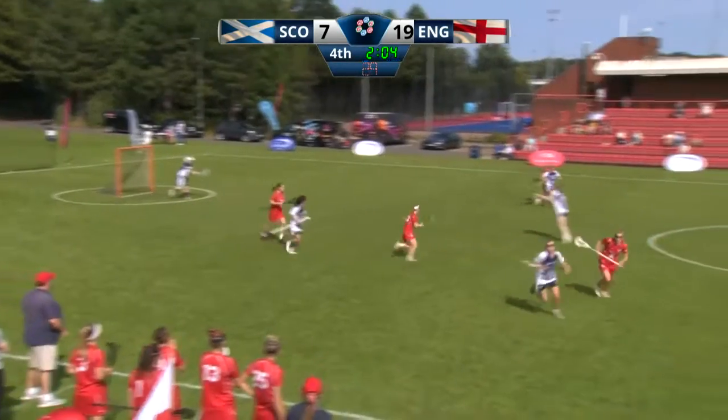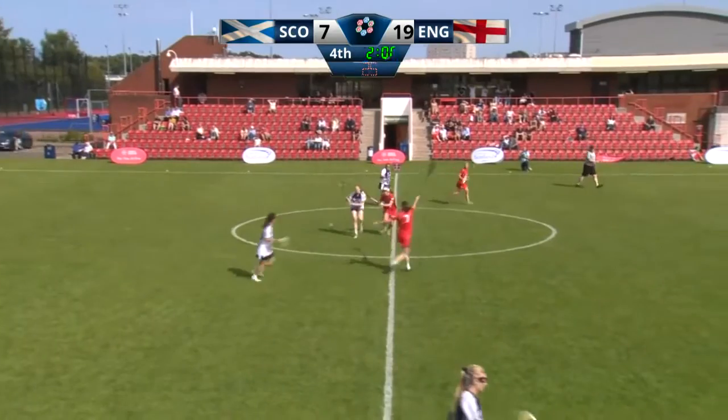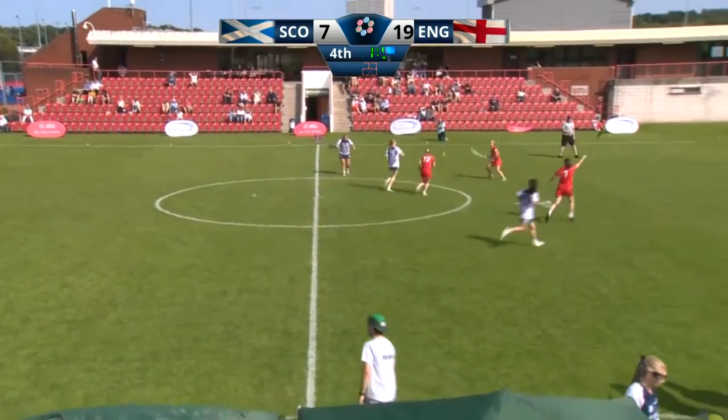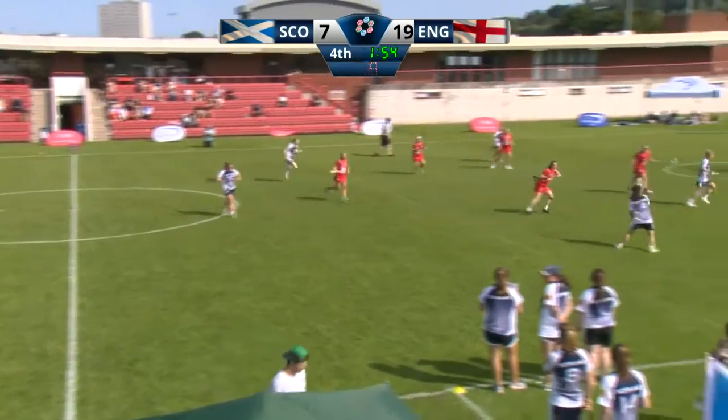Laura Beeman with a great drive and a great goal, and here she is. Look at that, Laura Beeman's just got the energy right now to really put that in the back of the net and then go get a defensive stop in the midfield.